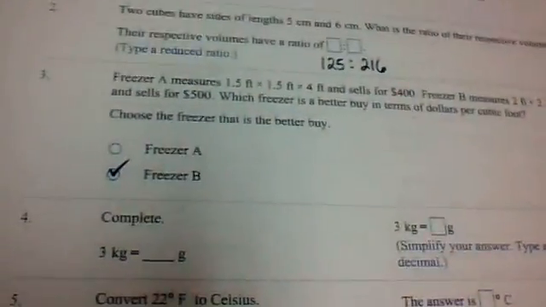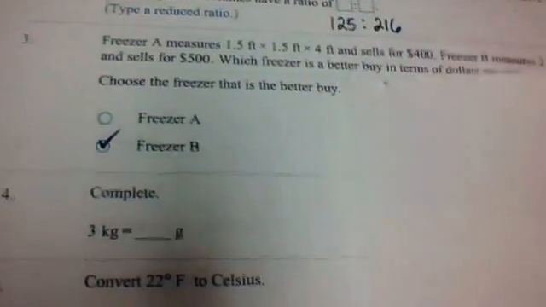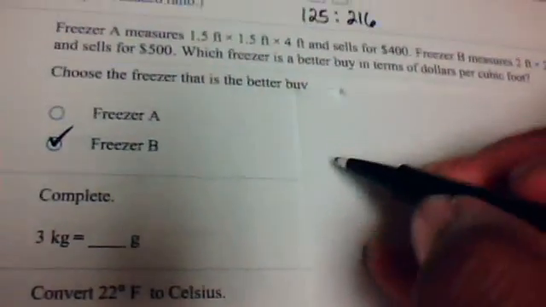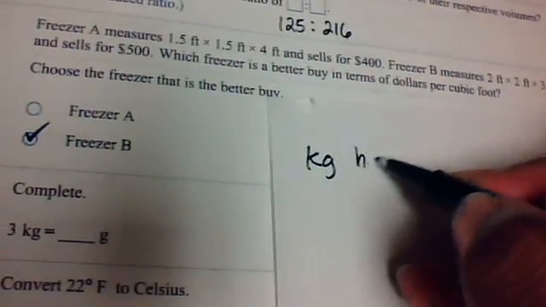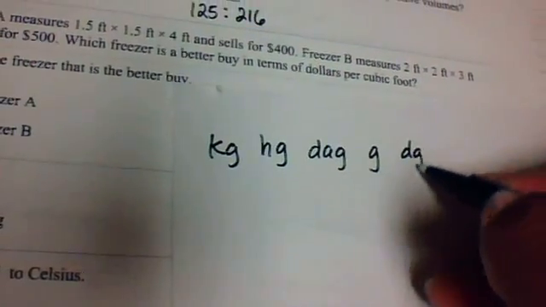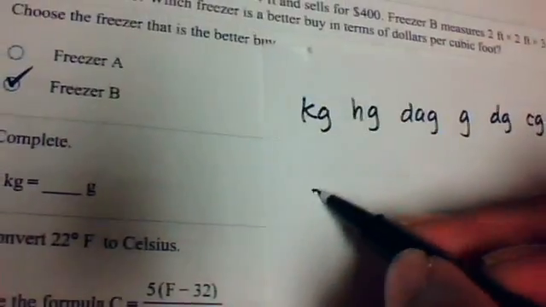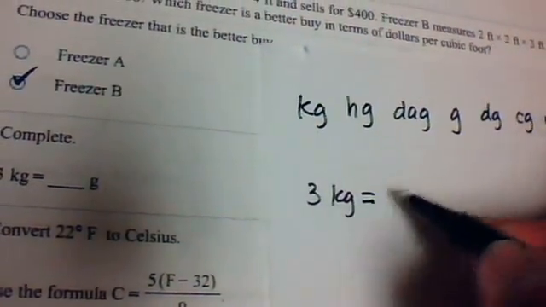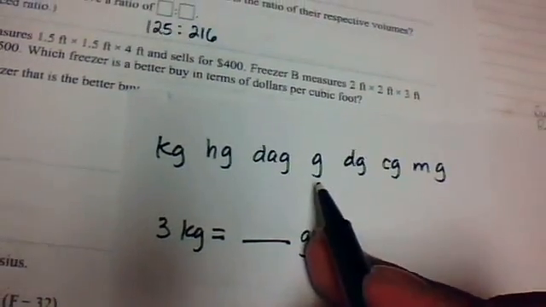Okay, number 4. Complete the following. 3 kilograms is equal to how many grams? Okay, what I'm going to do is write the conversion table that deals with grams. Now we're going from 3 kilograms to how many grams? From this conversion table, we're going from kilograms to grams.